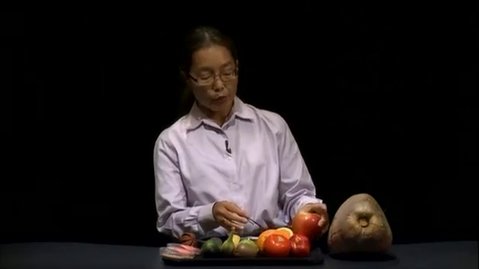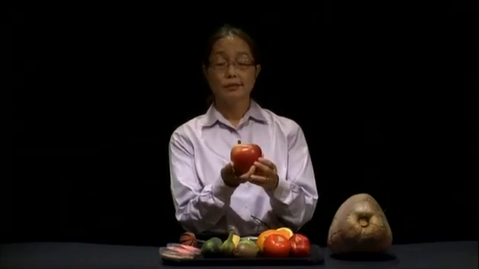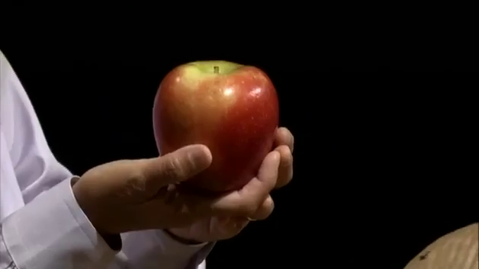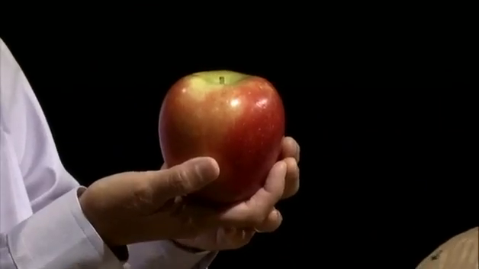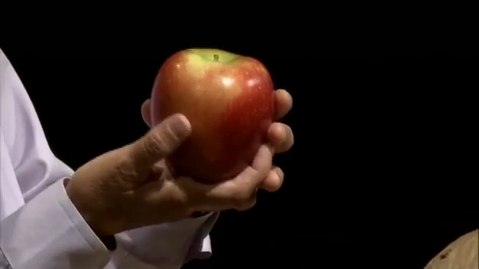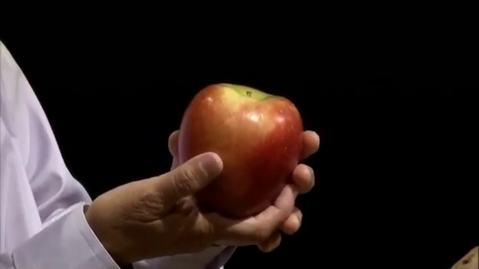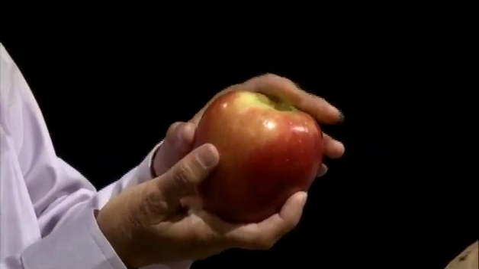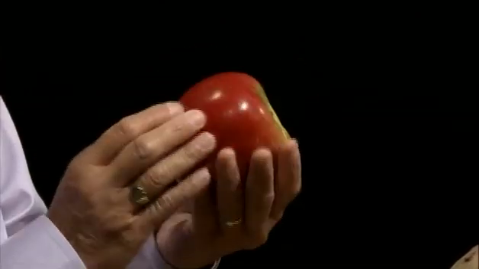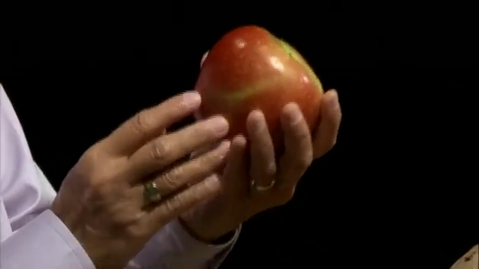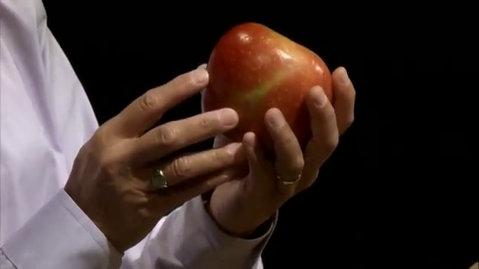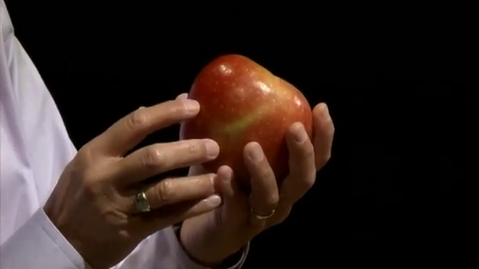Now here is an apple. Do you remember what kind of fruit this is? Right? Remember, it's a pome fruit. Remember, this is a pome fruit, and it's not a berry. Why? Because most of the part you eat of it is actually receptacle tissue.